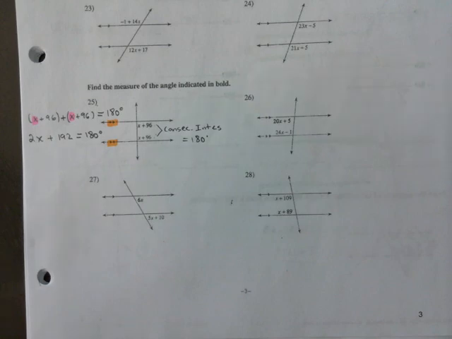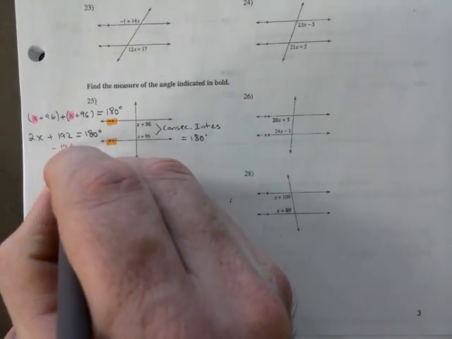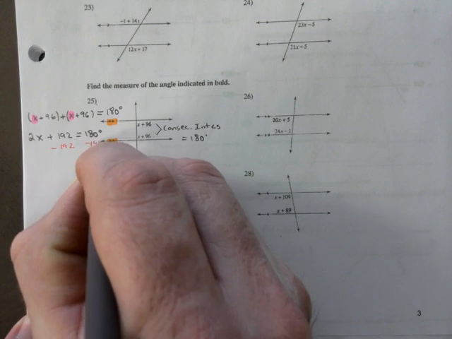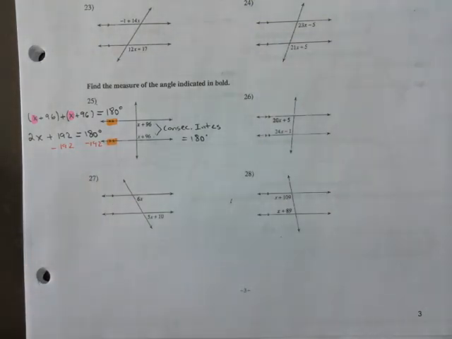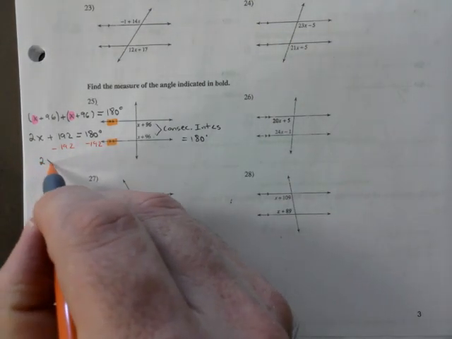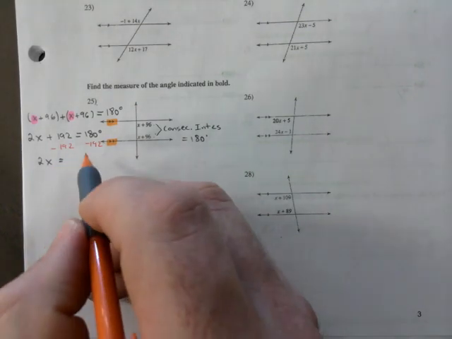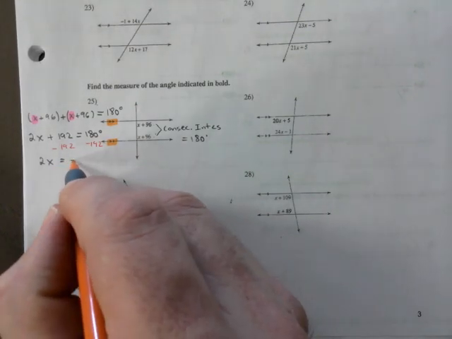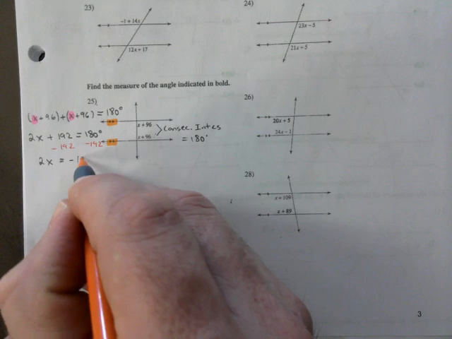And you know what? I'm going to go with what some of your teachers may have done. Minus 192, minus 192. That leaves you with 2x equals minus 12, right? It's a negative because it's 180 minus 192.